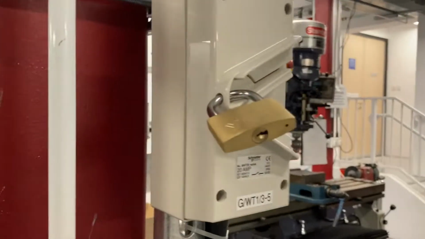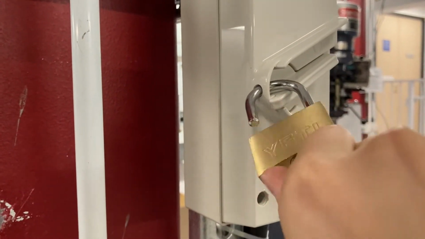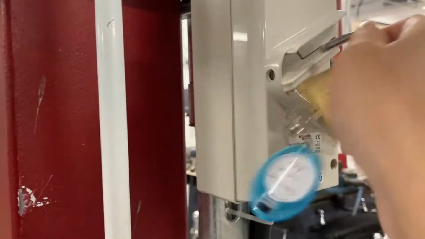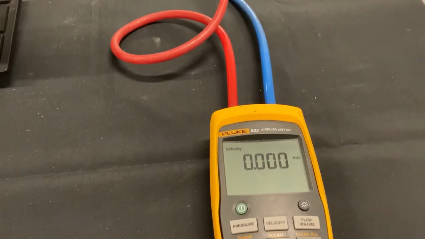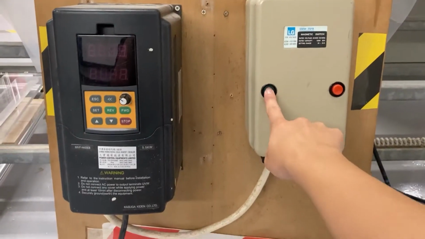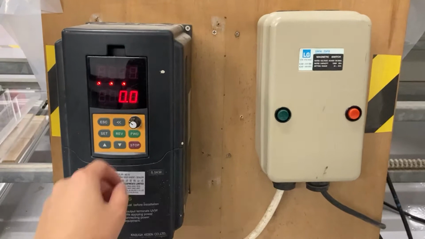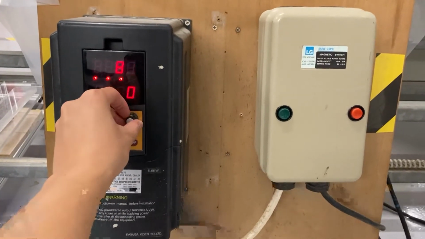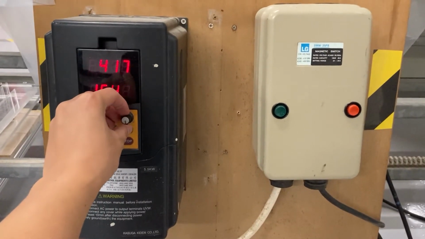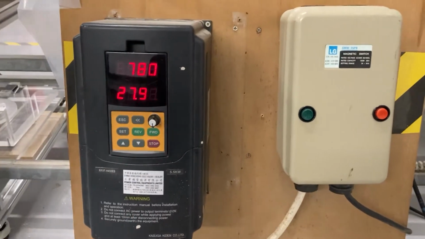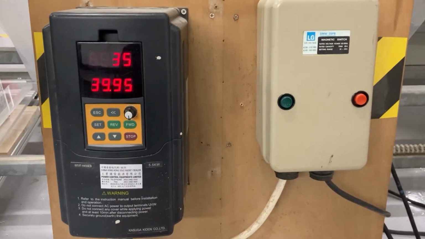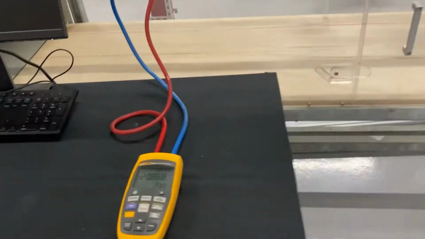Because now we flip on the power switch. Flow meter is 0. Power on. And we turn this knob to control the RPM, which is the number on the top. Let's check our flow meter now.